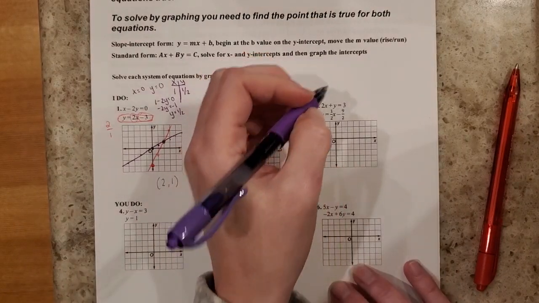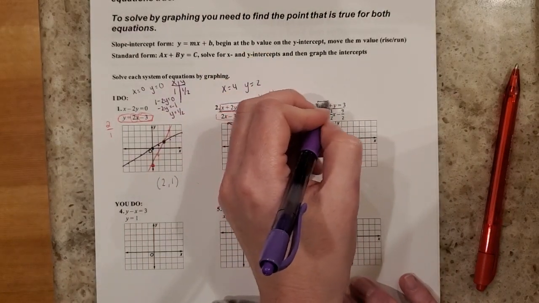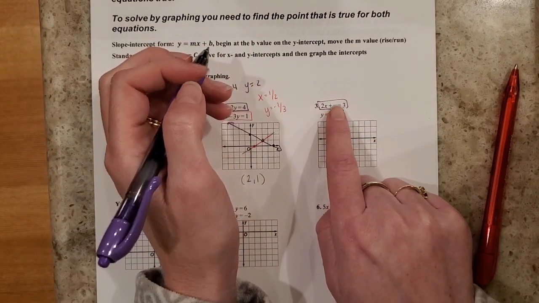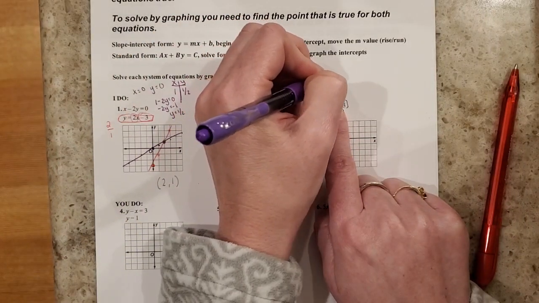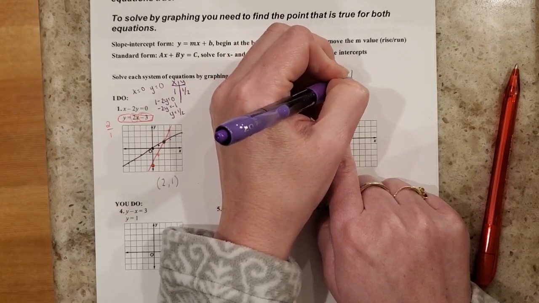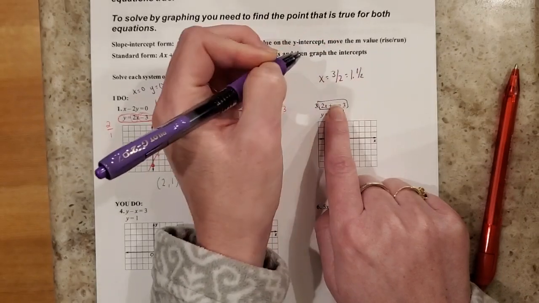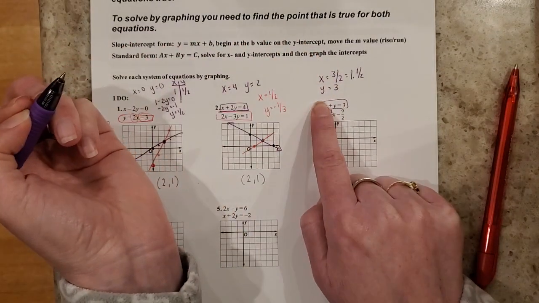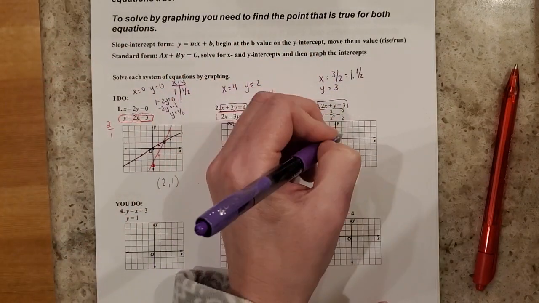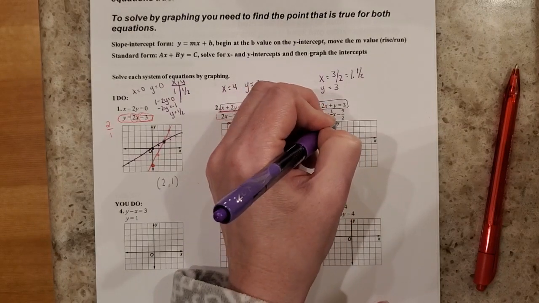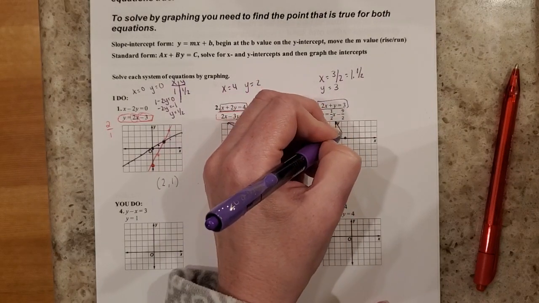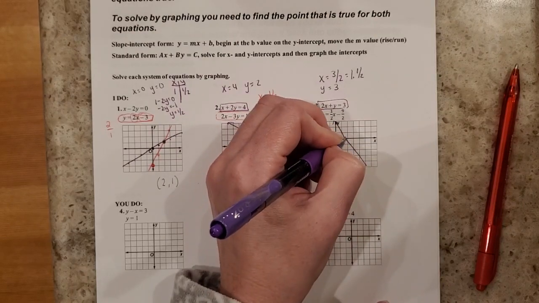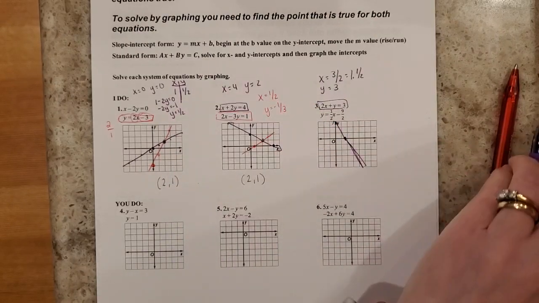So the first equation is in standard form. So we're going to do the x and y intercepts. So if we cover up the y, the x equals 3/2, or 1.5. And y, if we cover up the x, is equal to 3. Okay, so we go over 1.5 and up 3, and we have that line. Oops, I kind of went a little funny with my line.